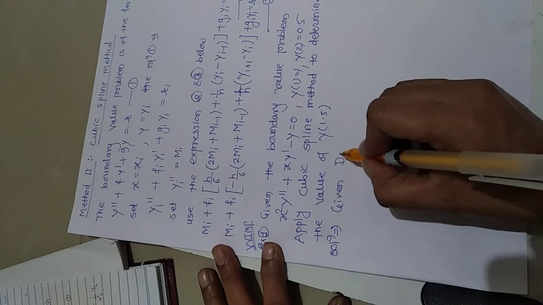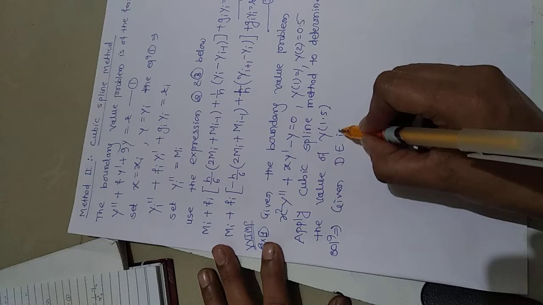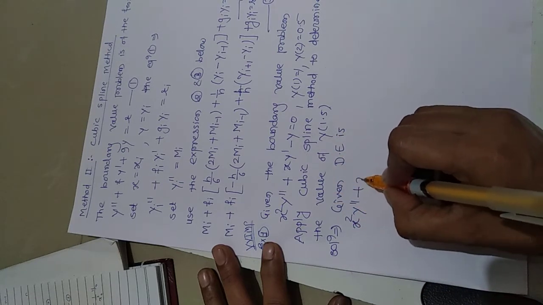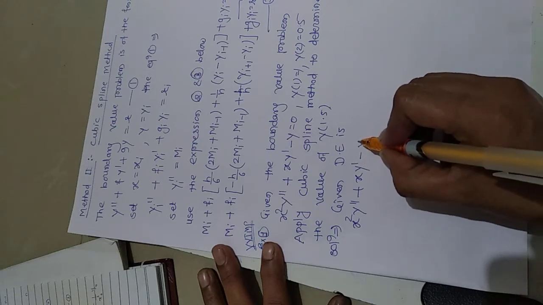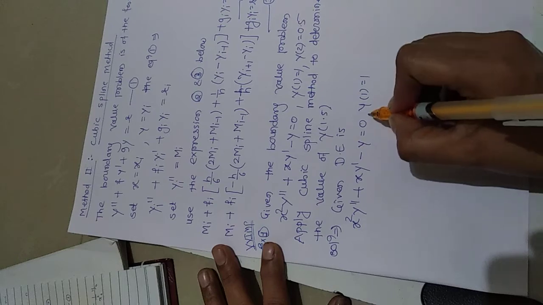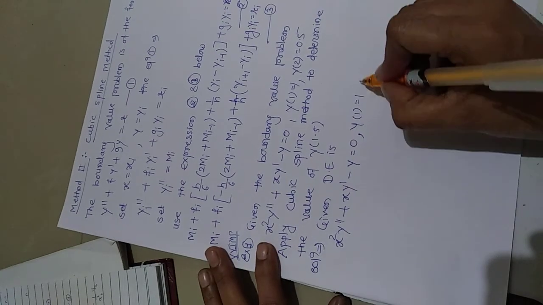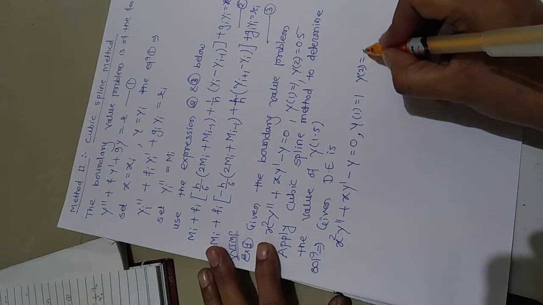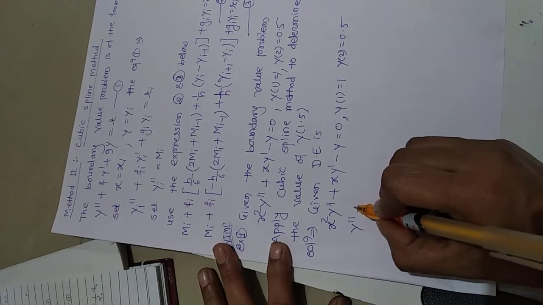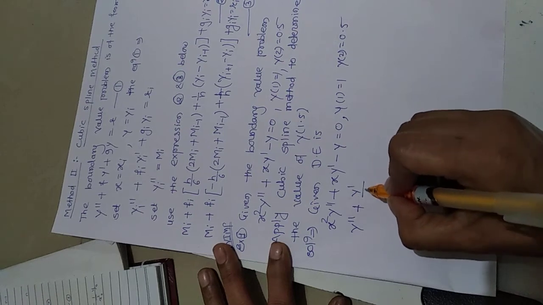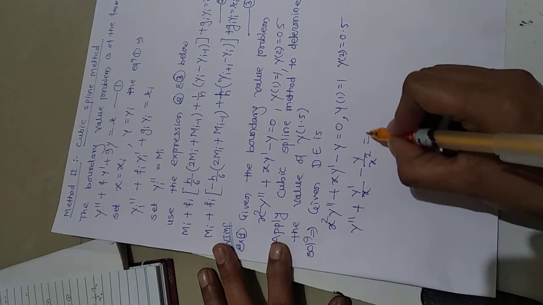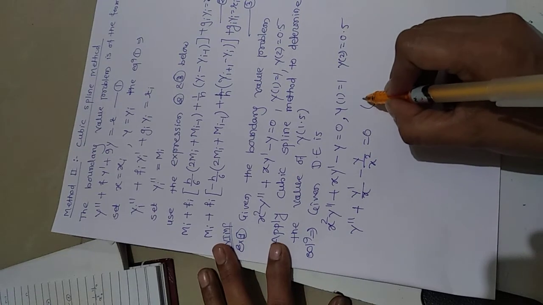Given differential equation is x square y double dash plus xy dash minus y is equal to 0, then y of 1 is equal to 1, and y of 2 is equal to 0.5. Then y double dash plus y dash upon x minus y upon x square is equal to 0.